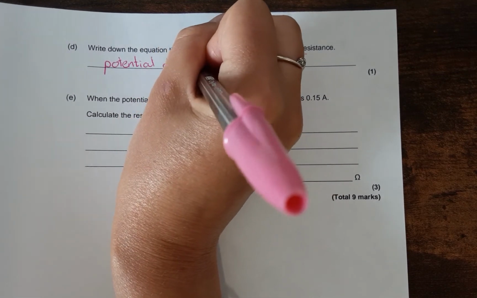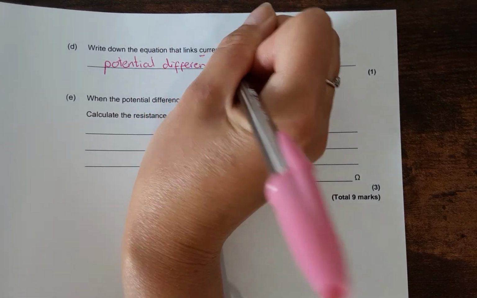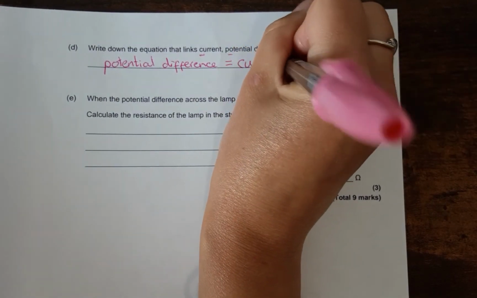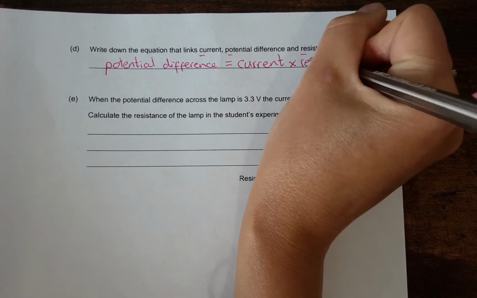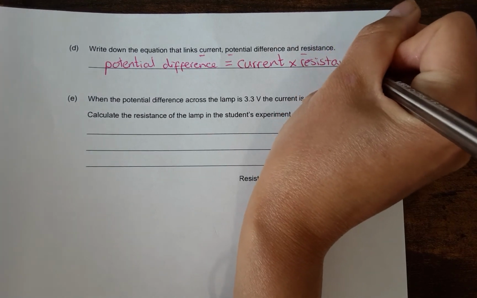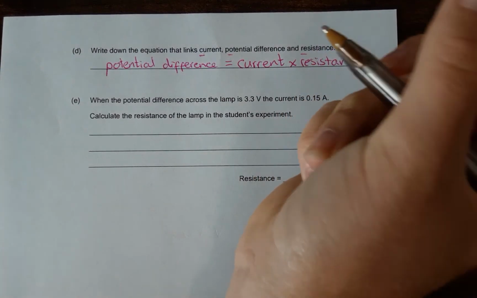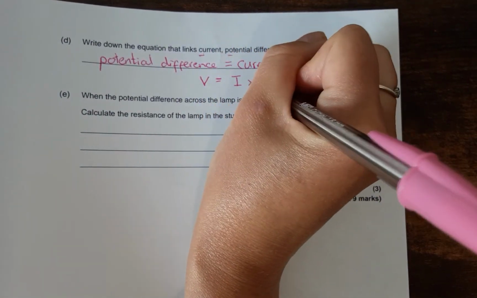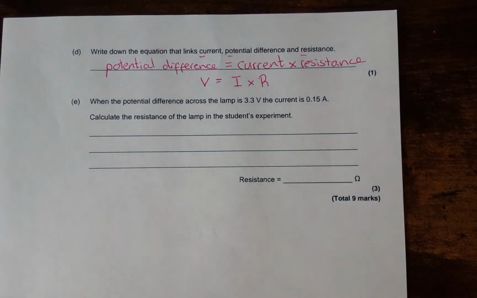equals current times resistance. For those of you that are really good at remembering symbols, it's V equals I times R. But again, say if you can't remember that I is current and you put a C in there, then you will get that wrong because C is a different value.